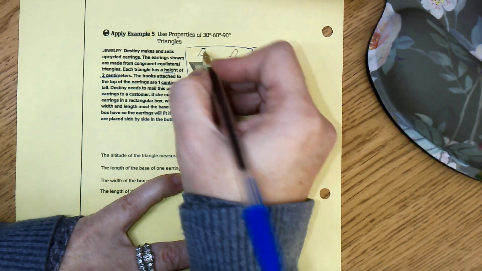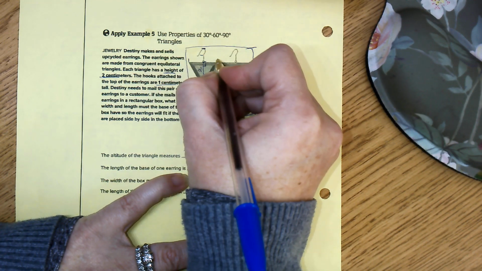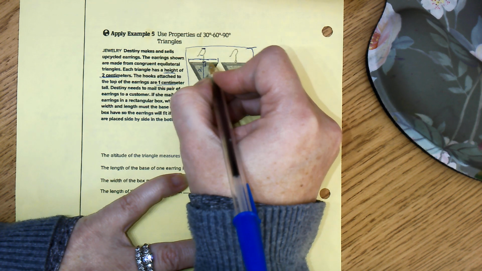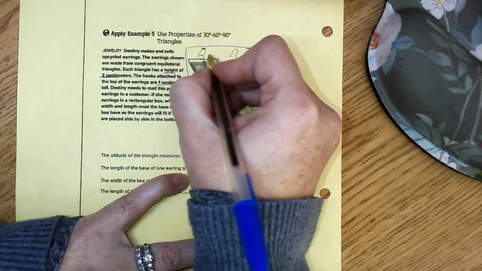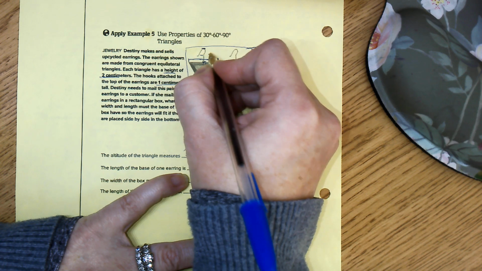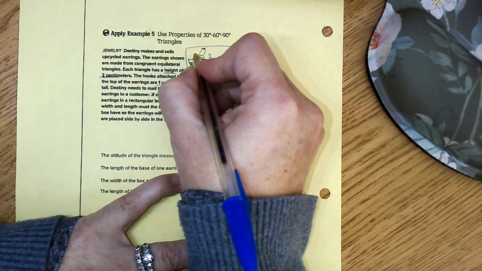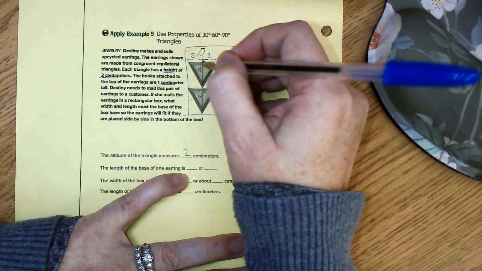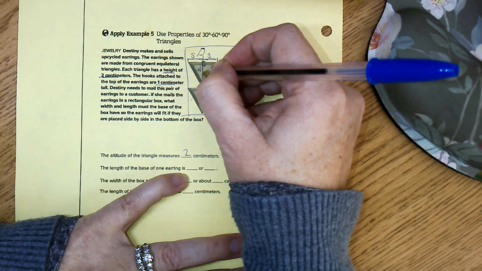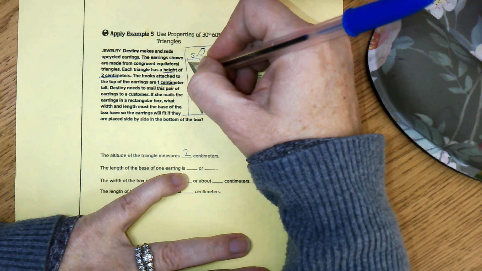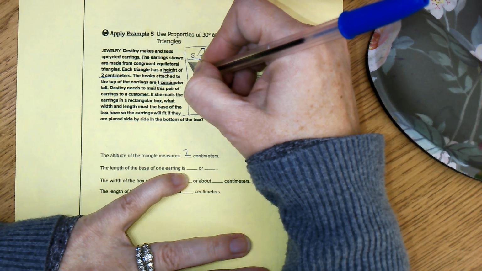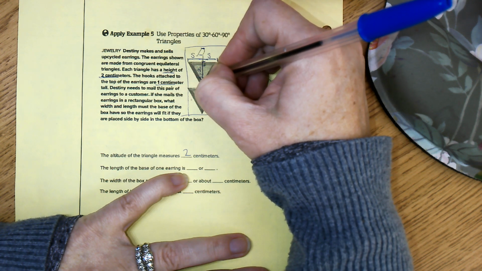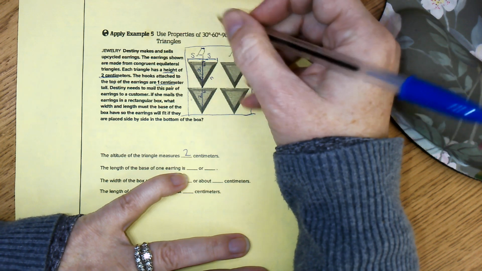So the whole base goes from here to here, and this half of the base is S. So we can find S, and then multiply it by 2 and get the entire base. This is your long leg, not the hypotenuse. This is your hypotenuse.